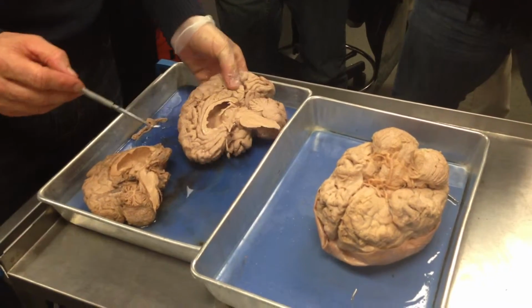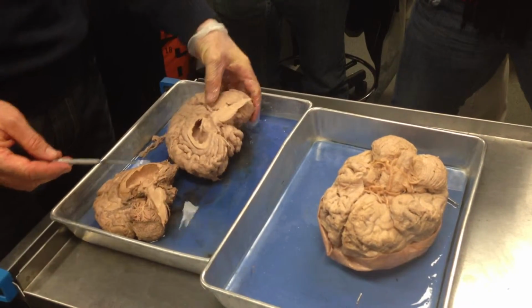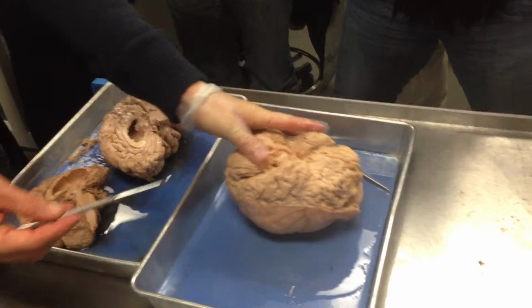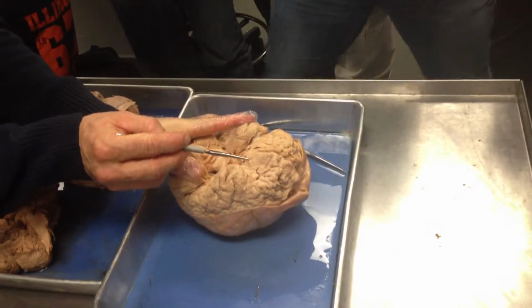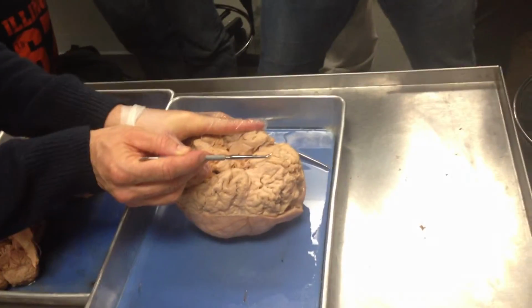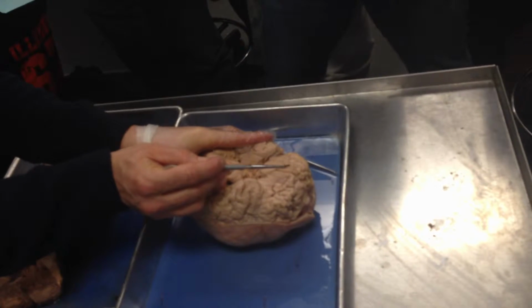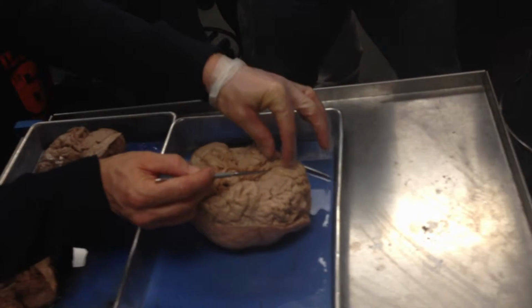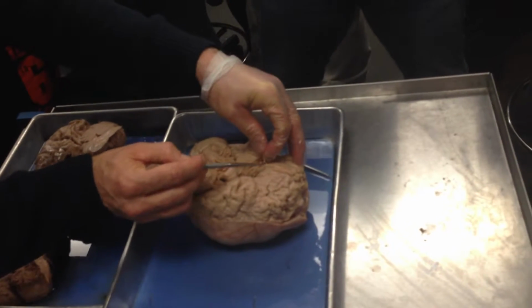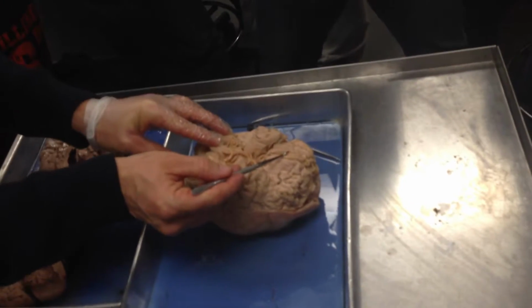And then olfactory bulb and tract. Those also are rather mediocre on the whole brain. Here is an olfactory tract. It looks like the bulb has been broken off at the end. It would probably be here, but that's an olfactory tract. So that's the olfactory tract. It would be right over the nose of a human.